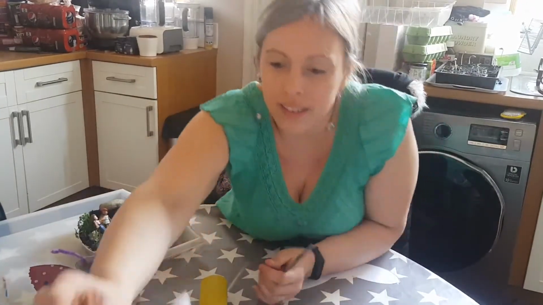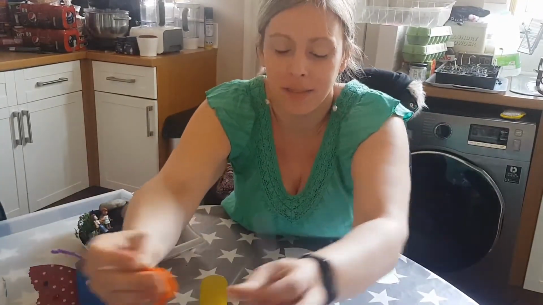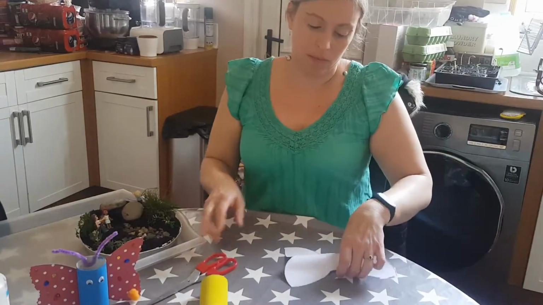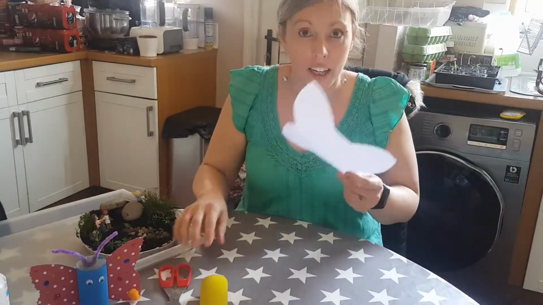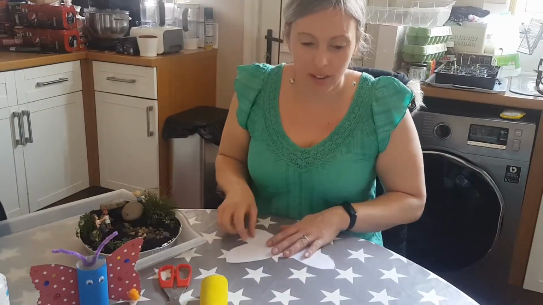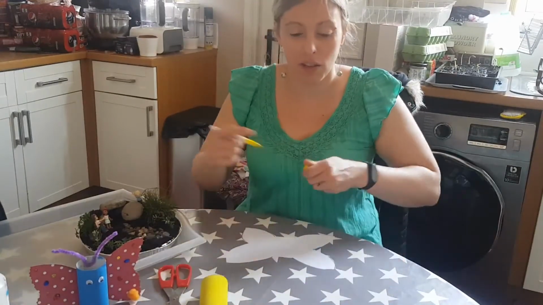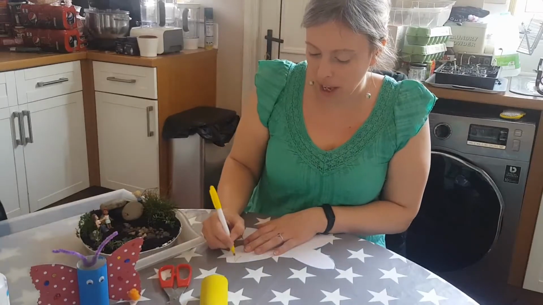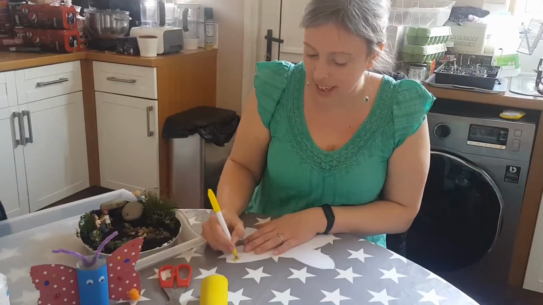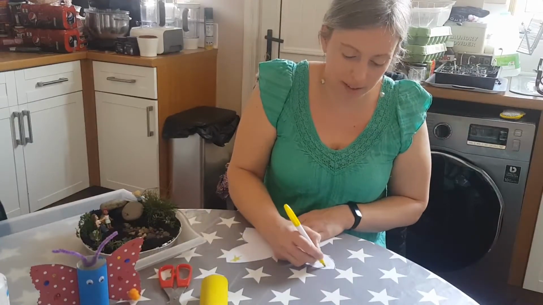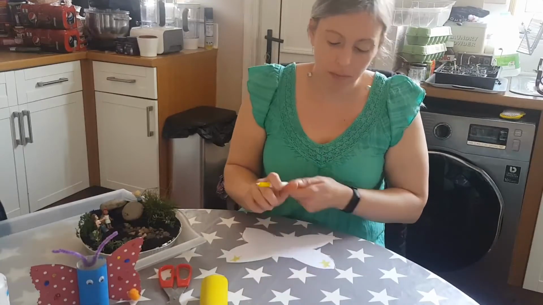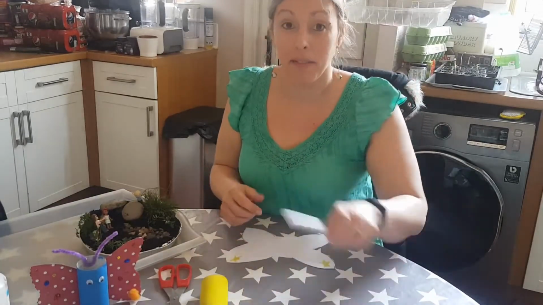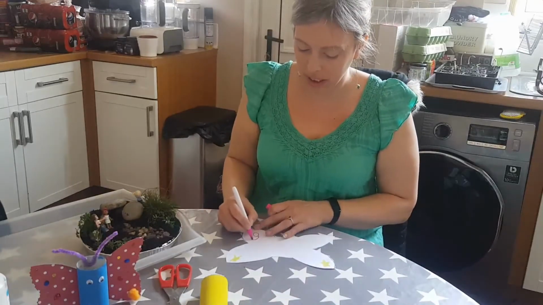So there's our butterfly's wings, ready to go on his body. But we're going to decorate them first. I'm just using felt tip pens to make some patterns on them. So I'm putting stars in the corners because I like stars. There we go. And I think maybe a flower down in this corner.